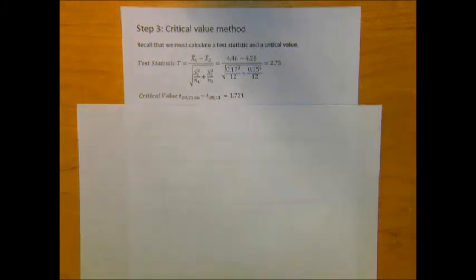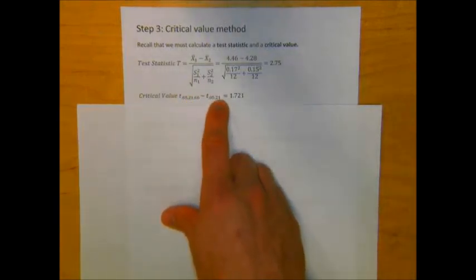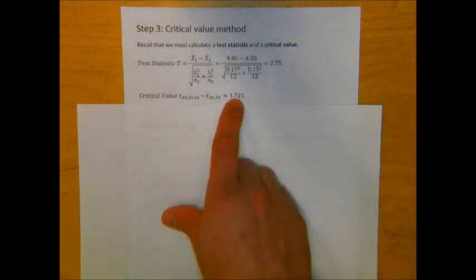Now in this case, the critical value will still come from the 5% one-tailed column, but we have to go to 21 degrees of freedom this time because we're using a t-distribution, not a z-distribution. That critical value should be 1.721.